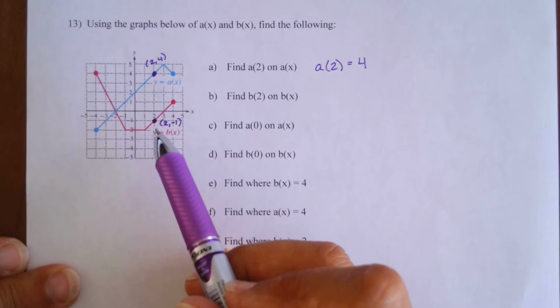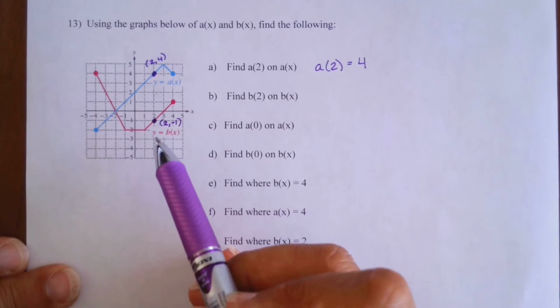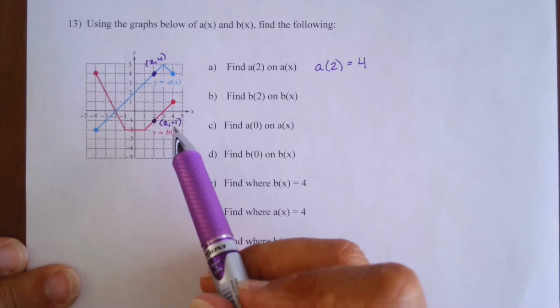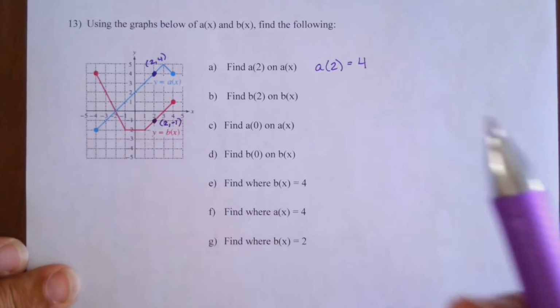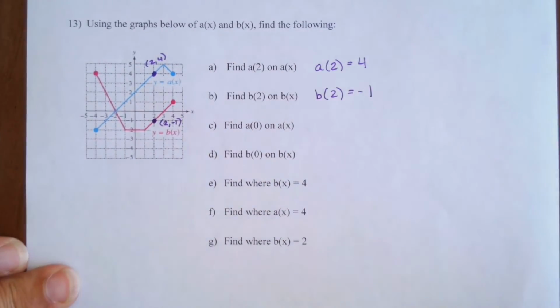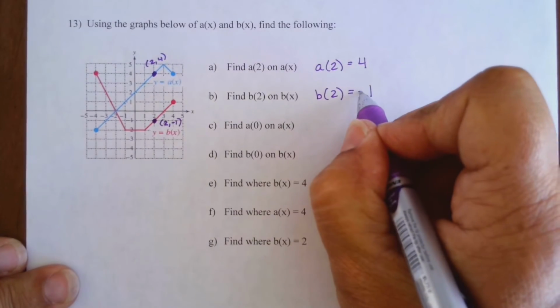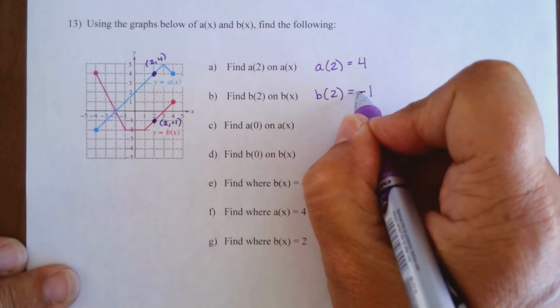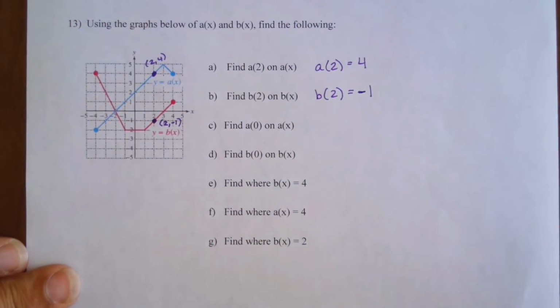But on the red graph, which is function B, I still have an x value of 2, but now my y value is -1. So on this graph, B of 2 would be -1. Okay, so again, these are not really hard, but it is very easy to get them mixed up and write down the wrong answer, so just take your time with them.